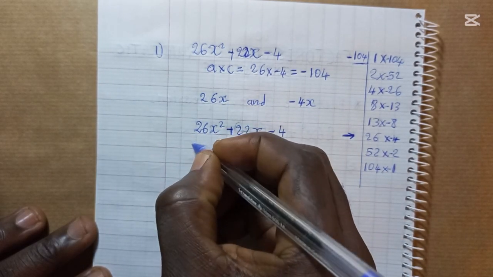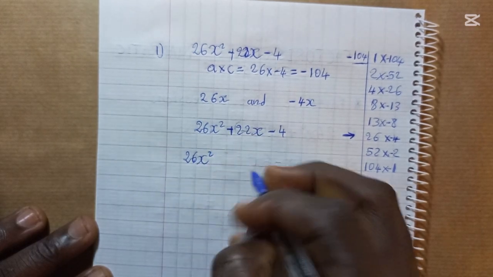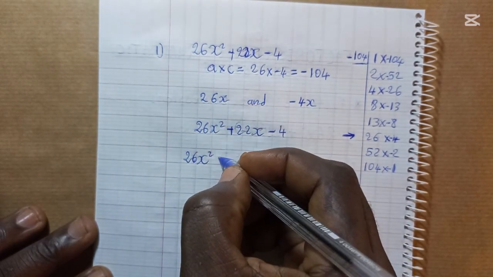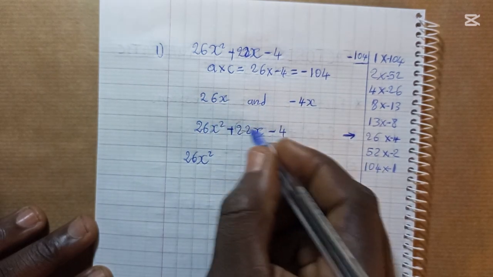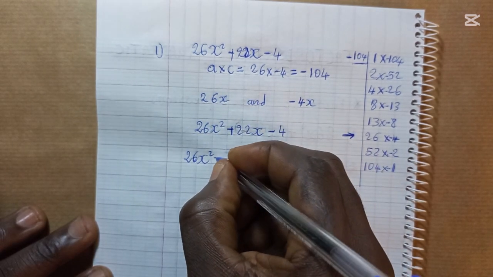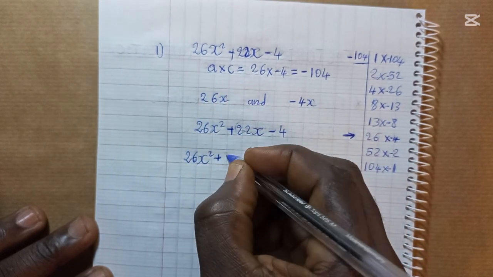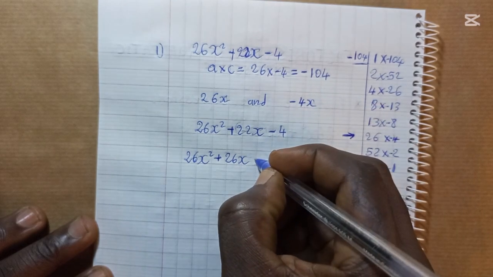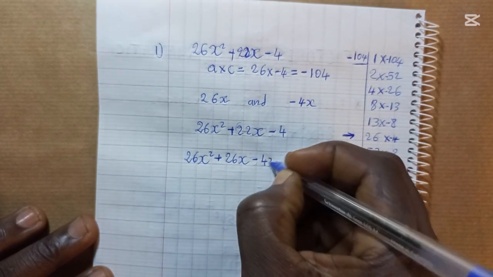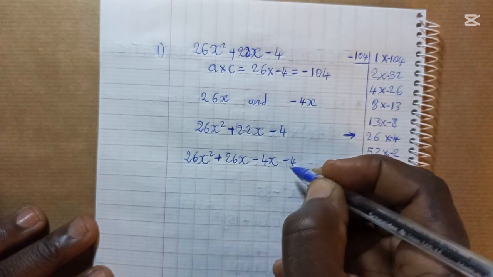So we have 26x squared. Remember, we're adding these two numbers here in place of the middle term. So we have plus 26x minus 4x, and then this one, minus 4.